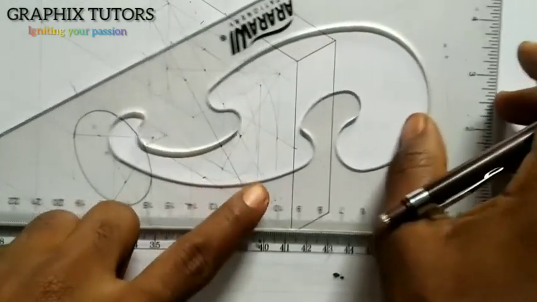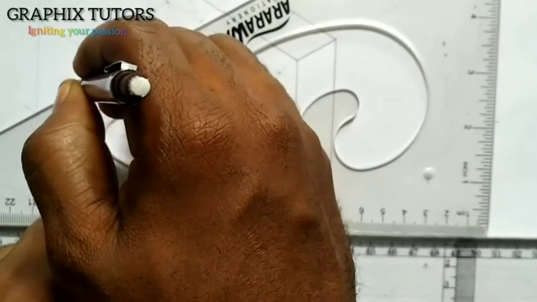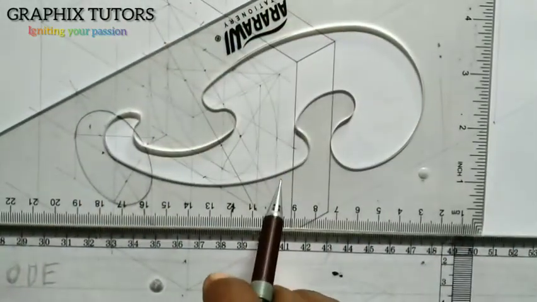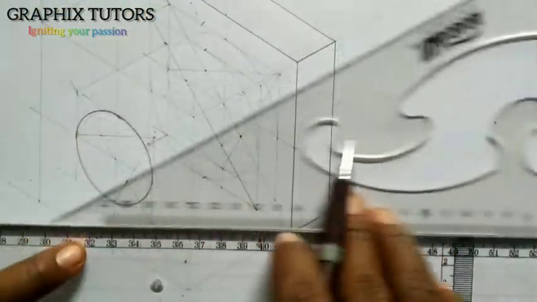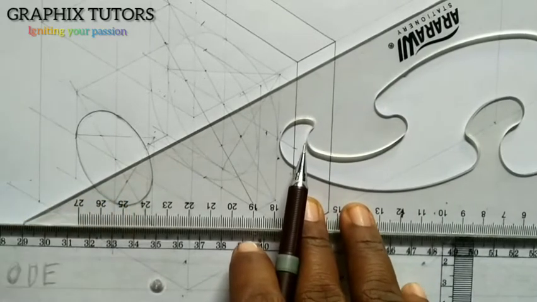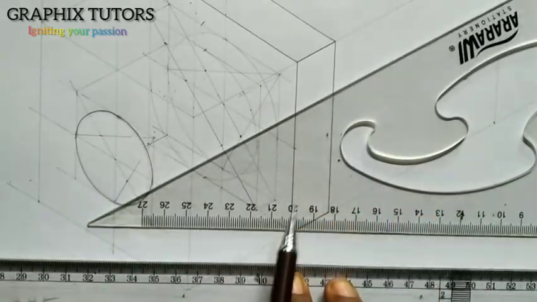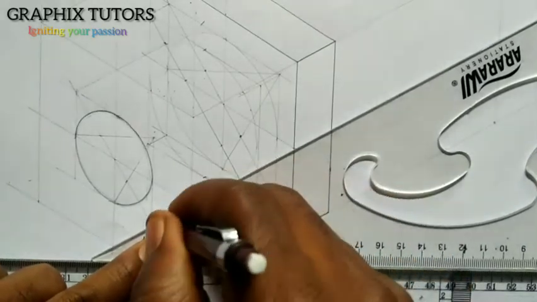Just draw a horizontal line to move from this point, right? And you take it here to touch this inclined line here. And you come here also, you move this other end here to touch this inclined line here.